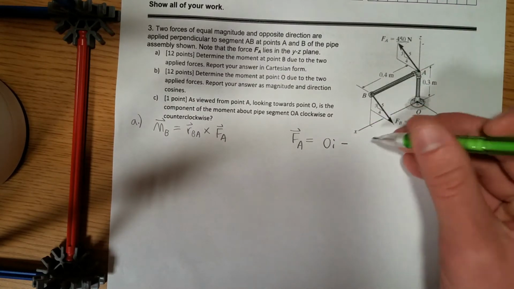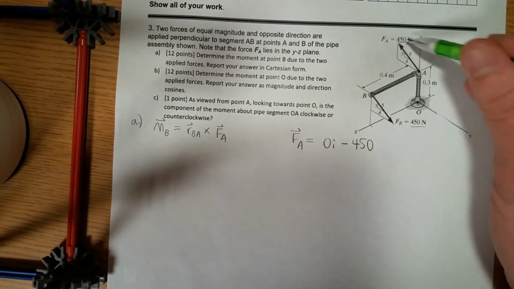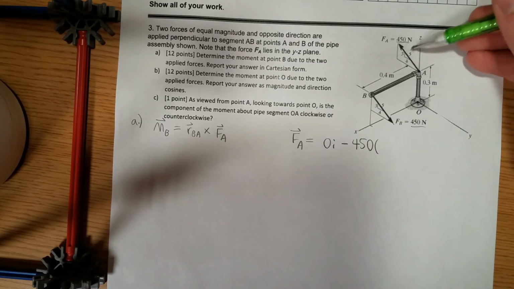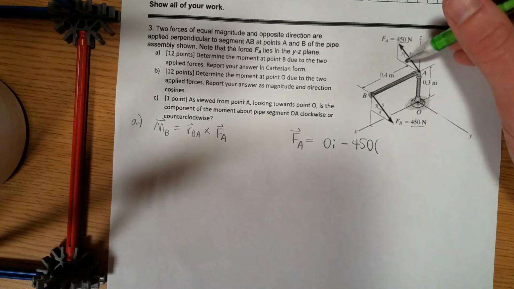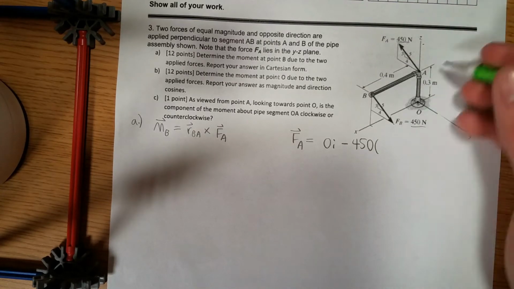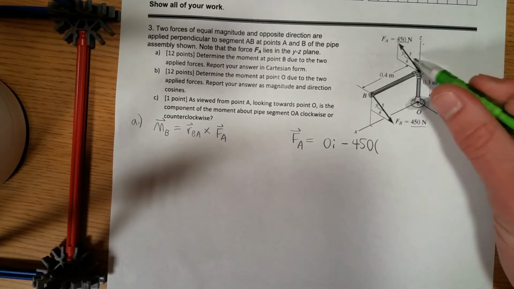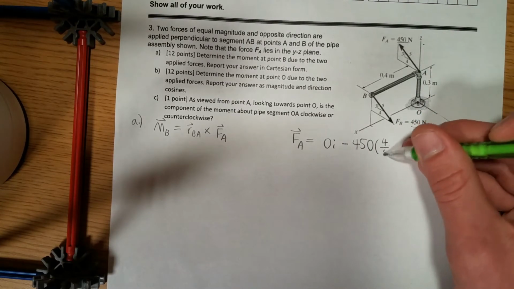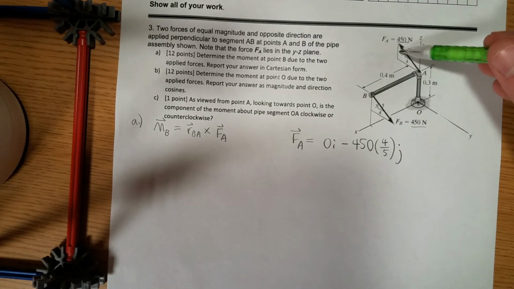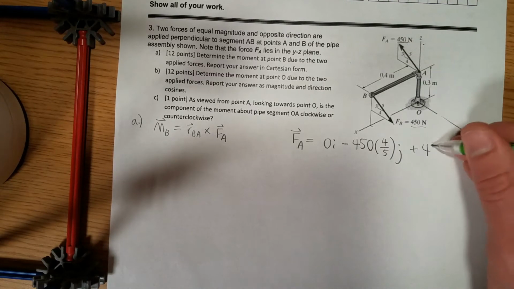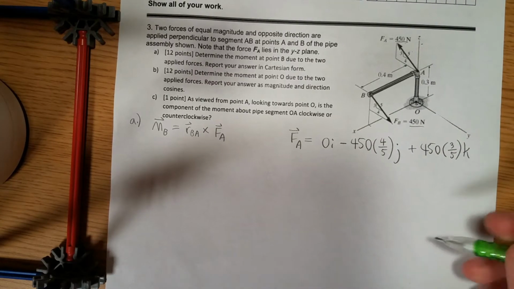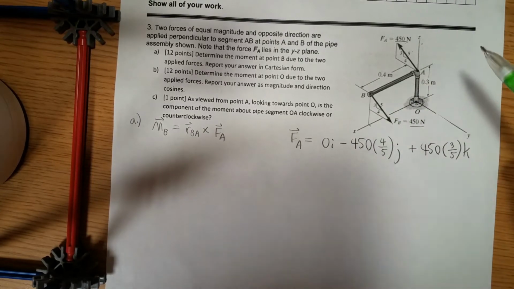So we're going to put a negative sign there. We're going to have 450 as our magnitude. And then here we've got a 4, 5 here, so it's a 3, 4, 5 triangle to get the horizontal component, which is along the Y axis, or along the YZ plane. We put 4/5 here, and that's in the J. And then in the Z, or going up, it's going to be positive, and it's again going to be 450 times 3/5 K. And that's what we have for the vector of FA.